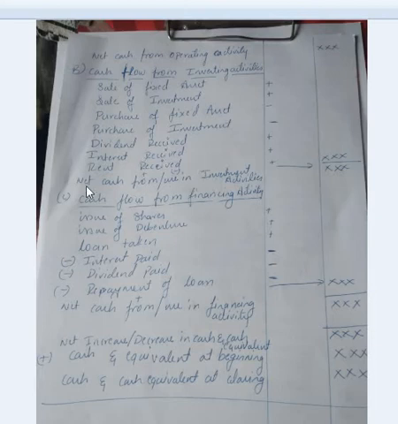After this, you should write down net cash from or used in investing activity. If positive is more, it is from investing activity. If negative is more, you write used in investing activity. So I think now you understood the last two headings. There are three headings: one is operating, then investing activity, then financing activity.